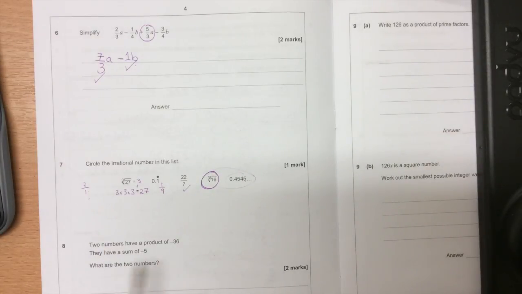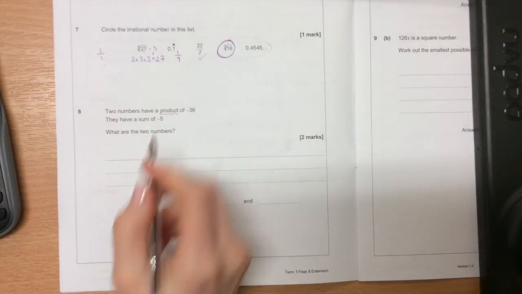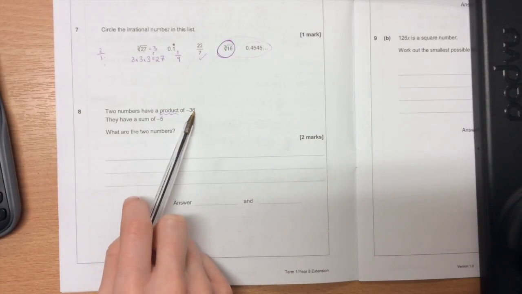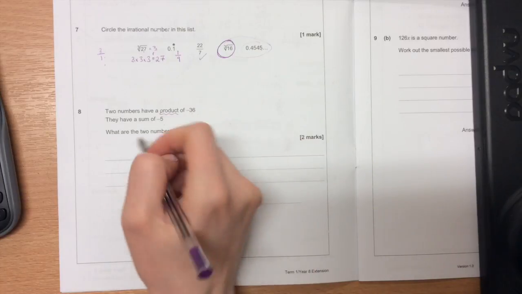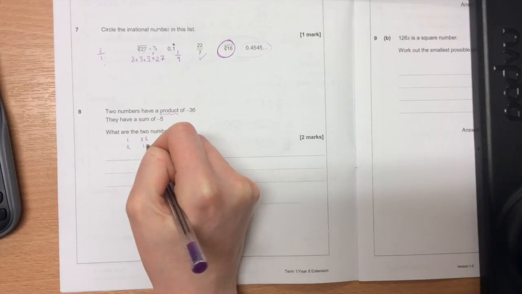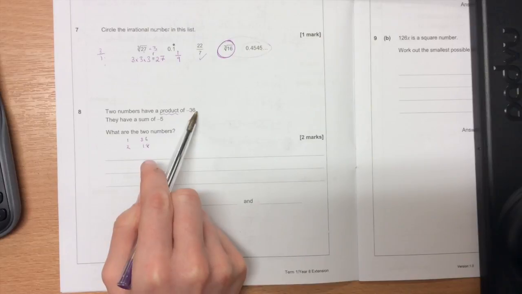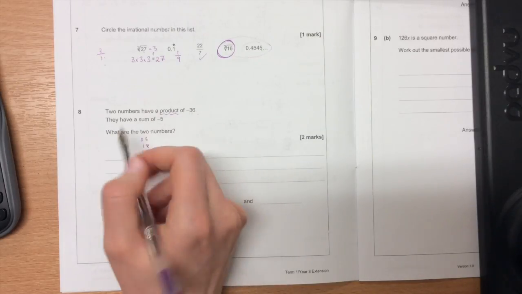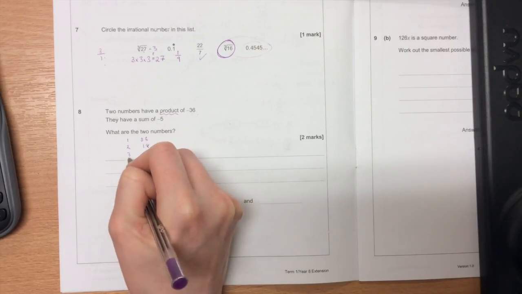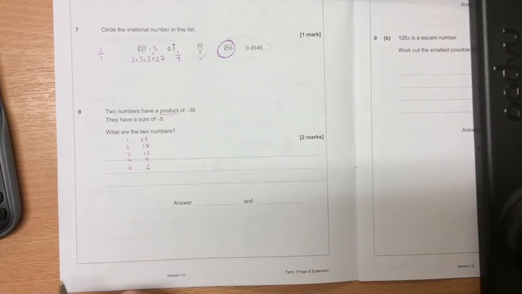Two numbers have a product of -36 and they have a sum of -5. What are the two numbers? So thinking first of all, product means to multiply. So I want to think of pairs of numbers that multiply to make 36. So we'd have 1 and 36, we'd have 2 and 18 if we were just thinking of multiplying to make positive 36. If we were going to make negative 36, one of them is going to have to be negative. So we'd have 3 and 12, we could have 4 and 9, and we could have 6 and 6.